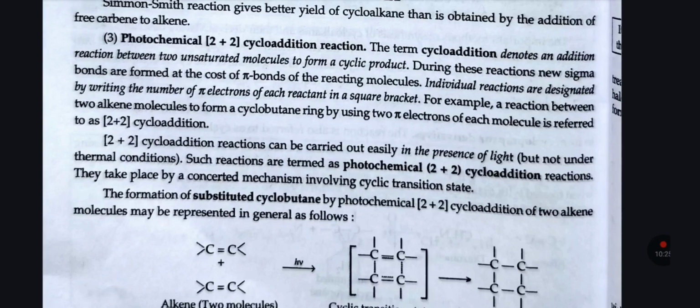For example, a reaction between two alkene molecules to form a cyclobutane ring by using 2 pi electrons of each molecule is referred to as 2+2 cycloaddition. A 2+2 cycloaddition reaction can be carried out easily in the presence of light but not under thermal conditions. Such reactions are termed photochemical 2+2 cycloaddition reactions.